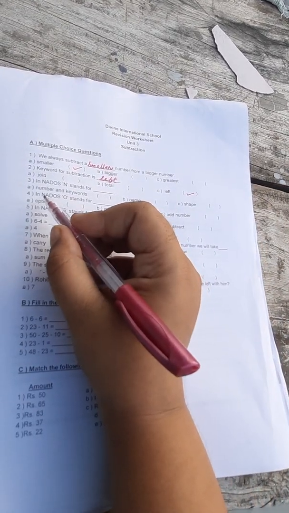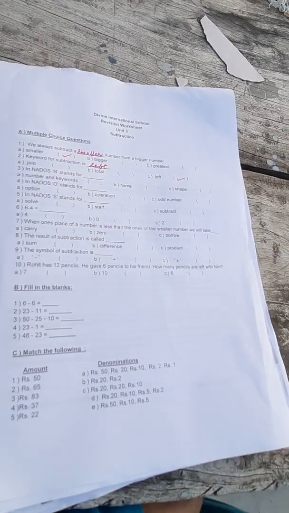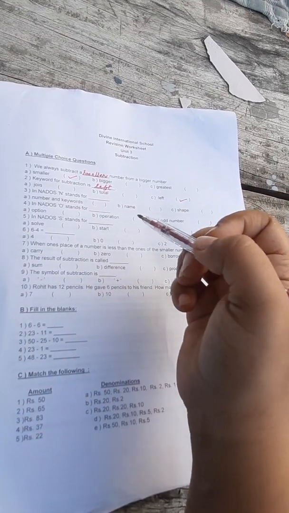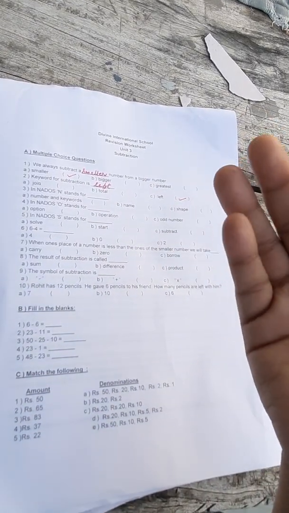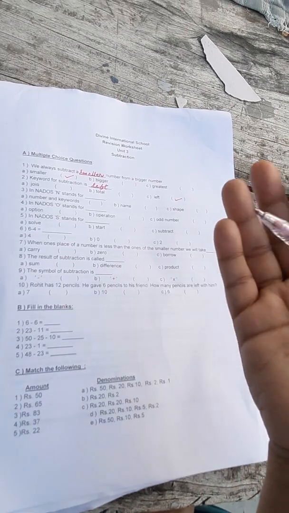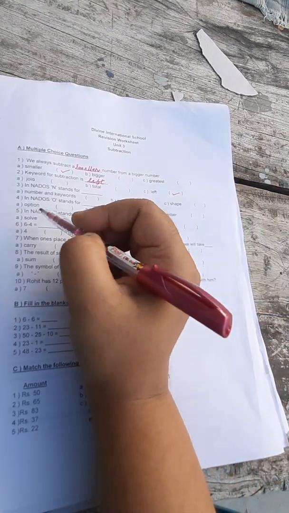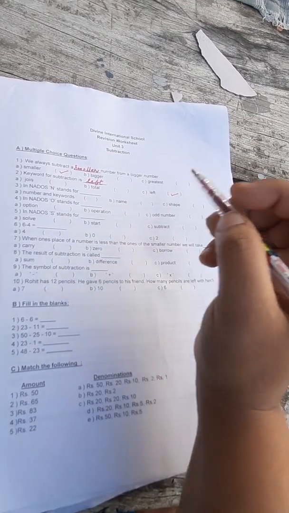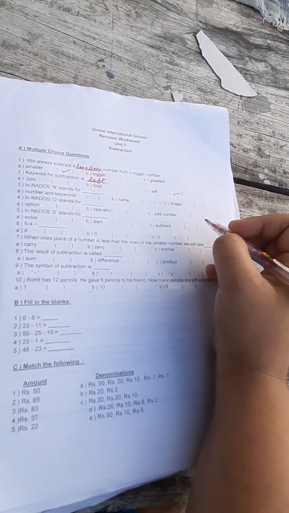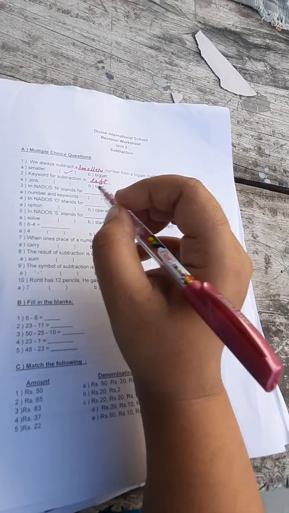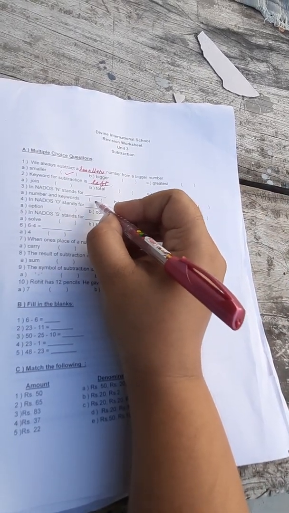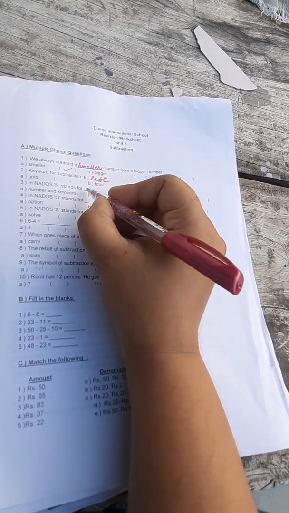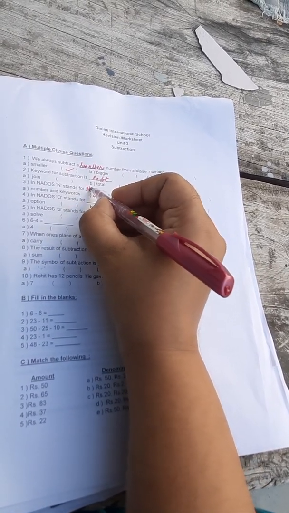Next, in NADOS, N stands for. In NADOS, while solving word problems, what does N stand for? Does it stand for number and keywords? Does it stand for name, or does it stand for shape? So in NADOS, N stands for number and keywords, right? So we will write here also number and keywords.